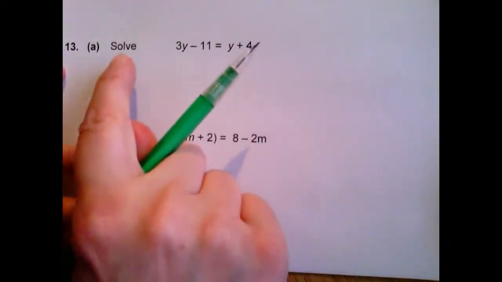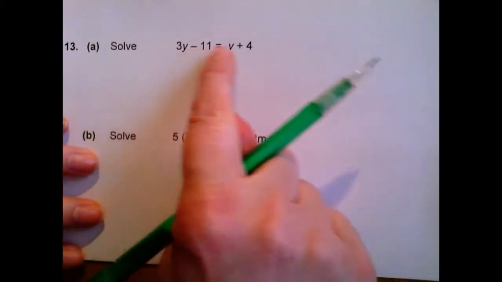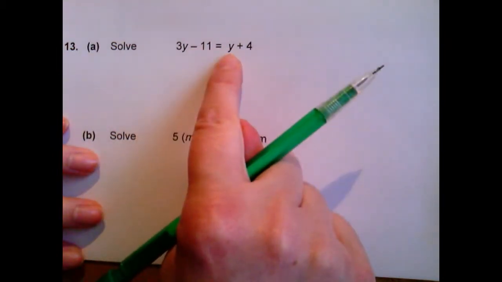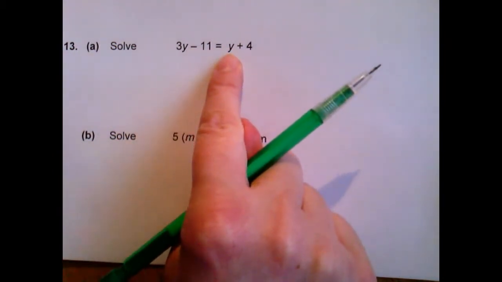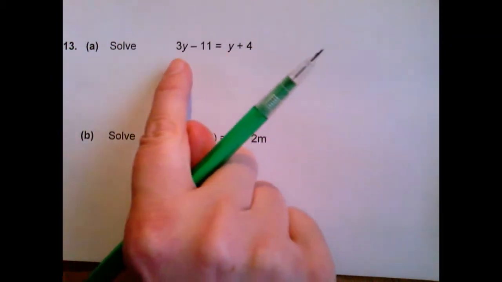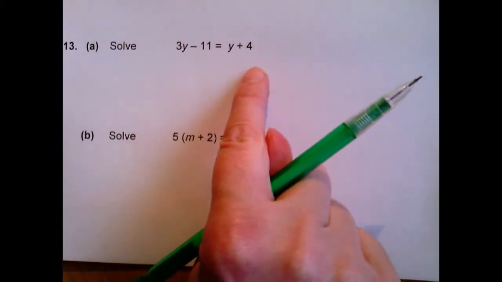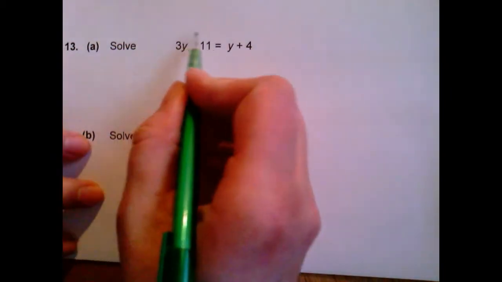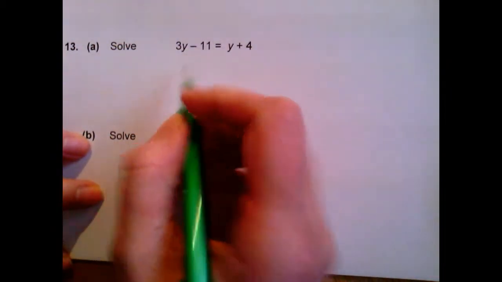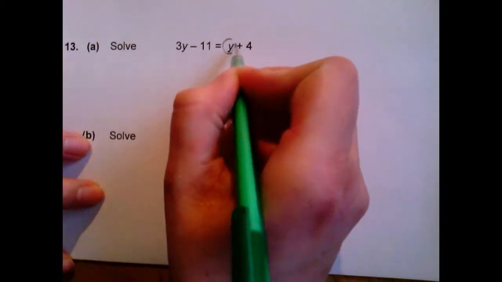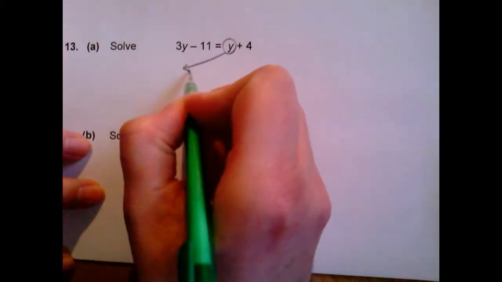Number 13, solve, and this time you've got letters on both sides of the equal. You've got 2 sets of y. So for you to solve these, you need to first of all get all of the y's together on the first side, and then get all of the individual numbers together on the second side. So we're wanting to get all of the letters over here. So you need to move that y over here to be with the 3y.